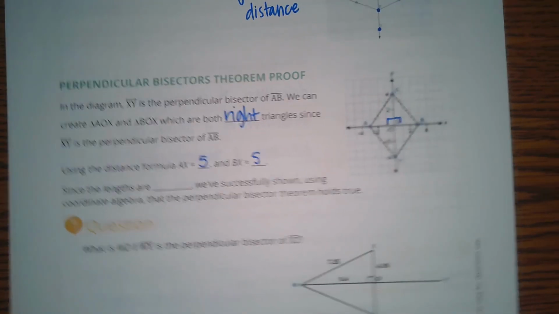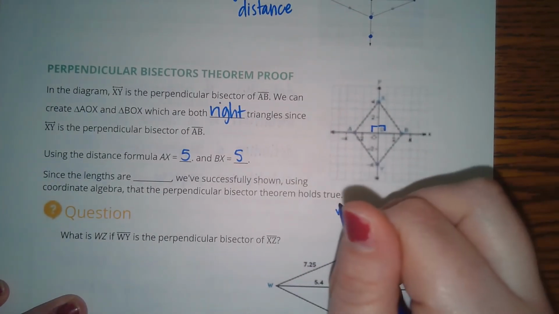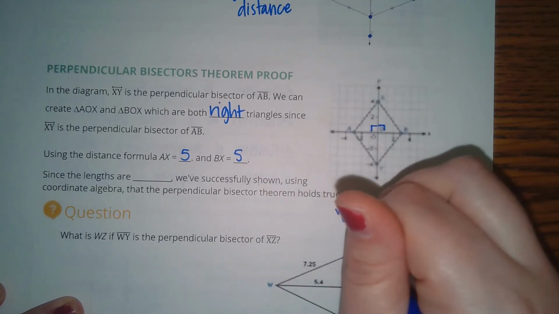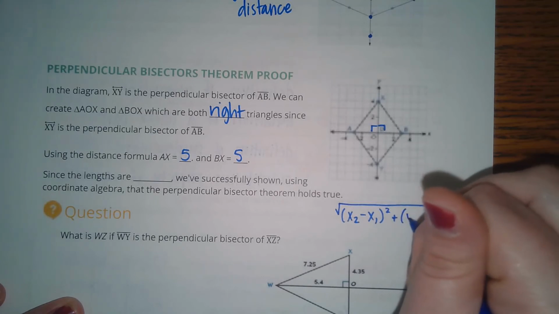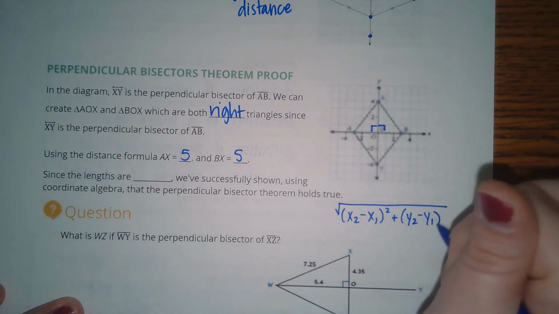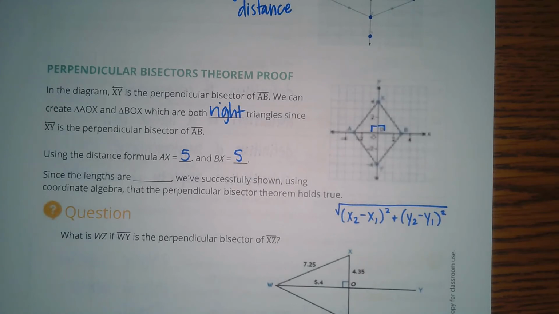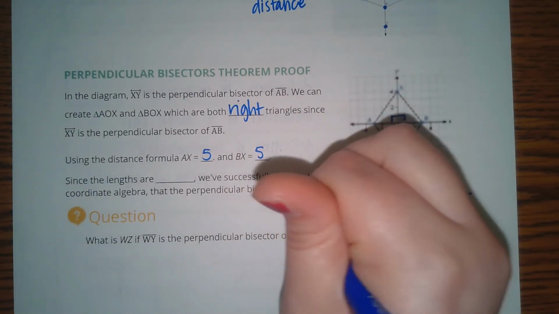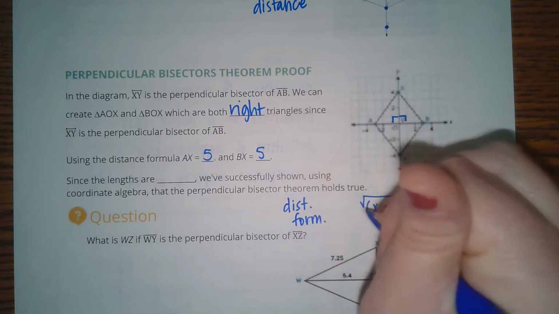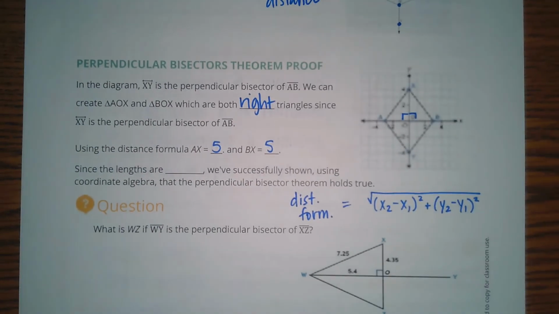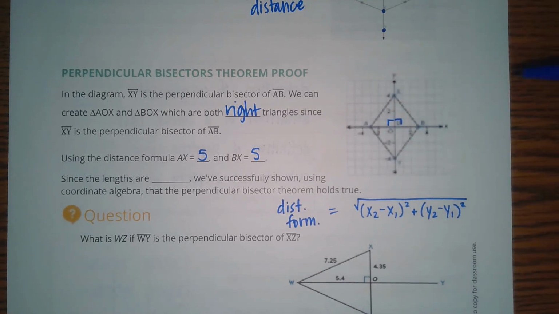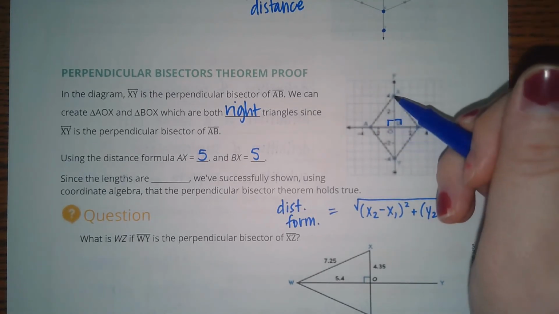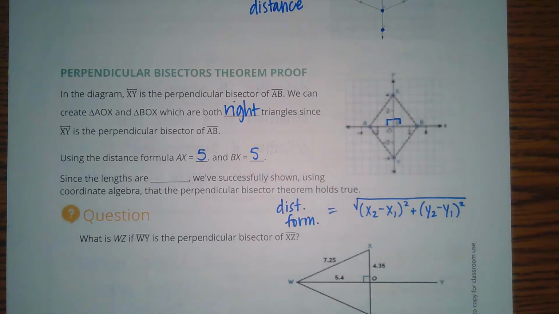A little refresher about my distance formula. Remember that my distance formula is the square root of x2 minus x1 squared plus y2 minus y1 squared. So this is my distance formula. That's what they're using. Now in your tutorial you can see these points a little bit better. They're really, really blurry on mine. But if you look at these 2 points, you can plug those points into my distance formula and you would get 2 5s for both of those.